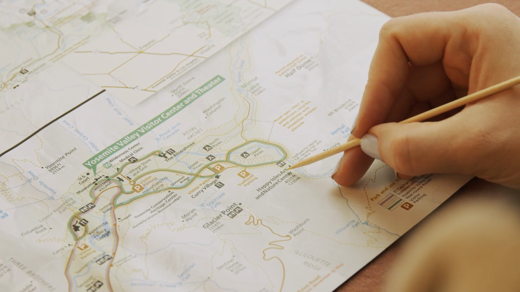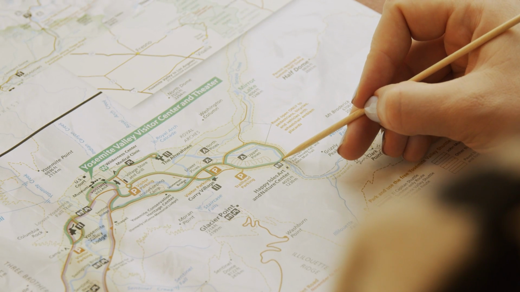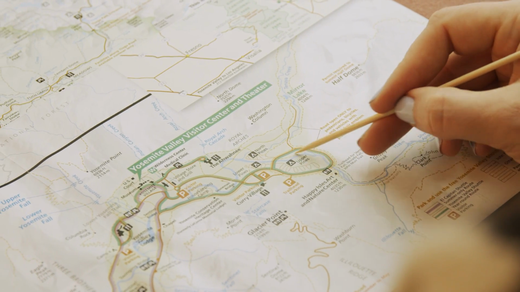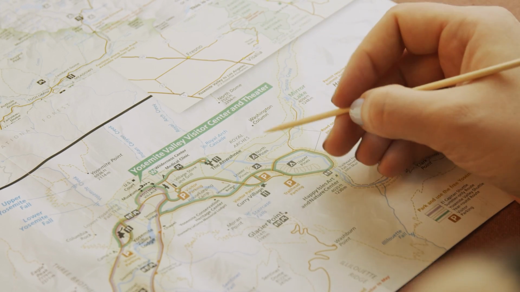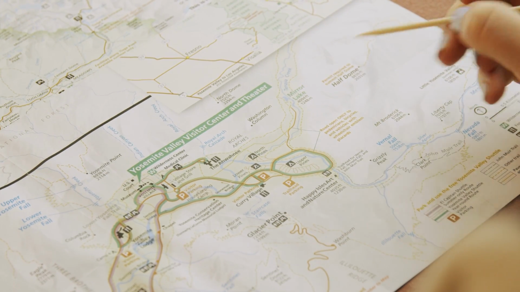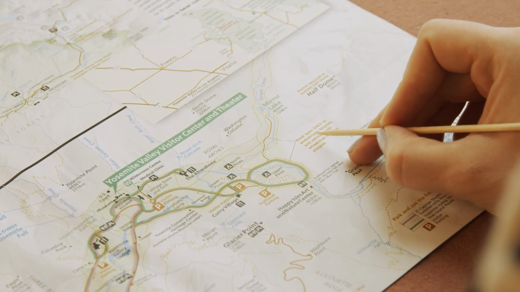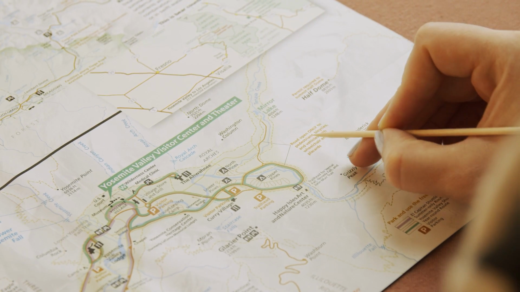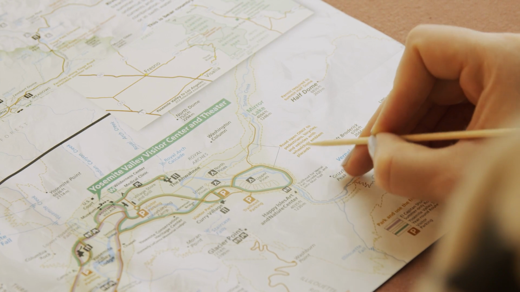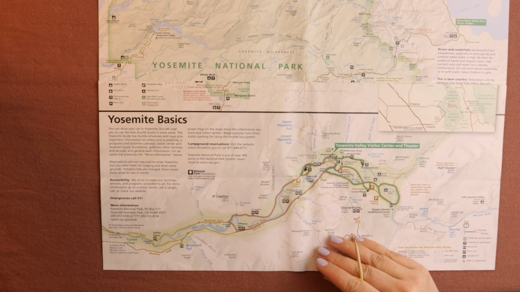The Happy Isles Art and Nature Center. It sounds lovely. Then we go around the Upper Pines. There's the North Pines and Lower Pines. And these roads are open only to pedestrians, bicycles, and vehicles with wheelchair emblem placards. I think you pronounce this.